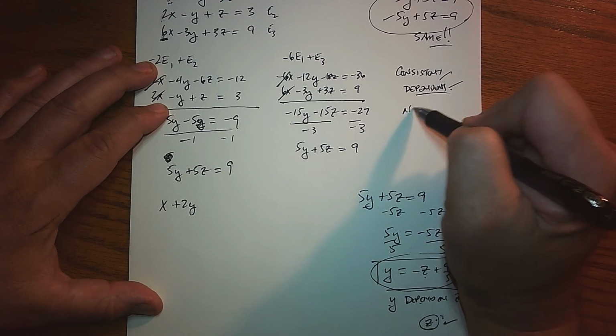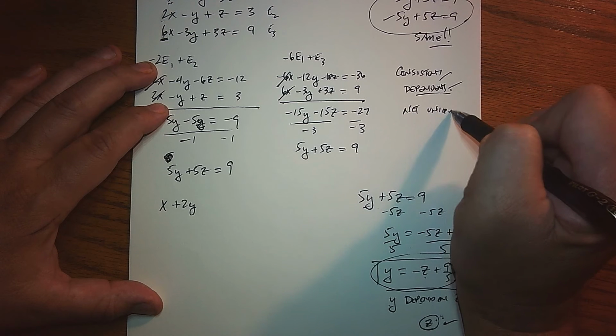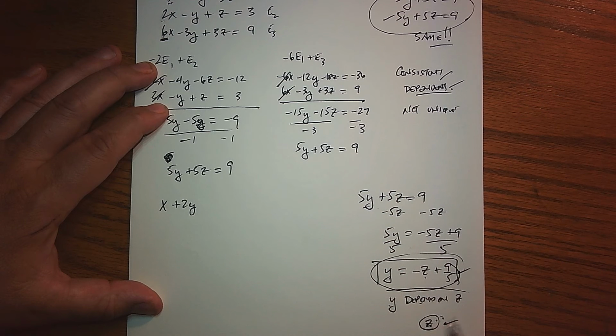So there's not a unique system, right? Because already if I let z equal 0, we get that y equals 9/5, right? If I let z equal 1, then I'm going to get another value for y. So we can see there are several solutions. But now what we have to do is go back and find out what x is.